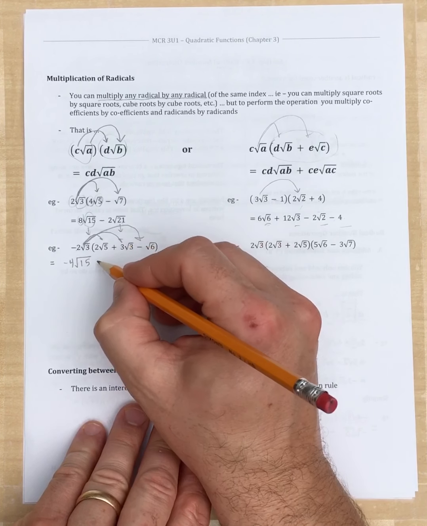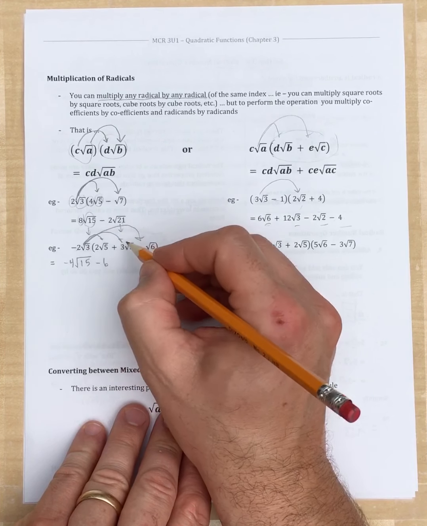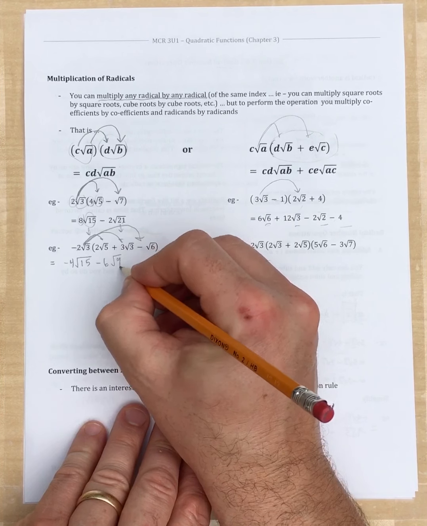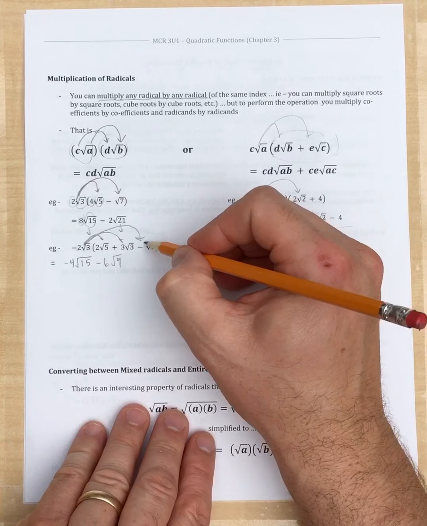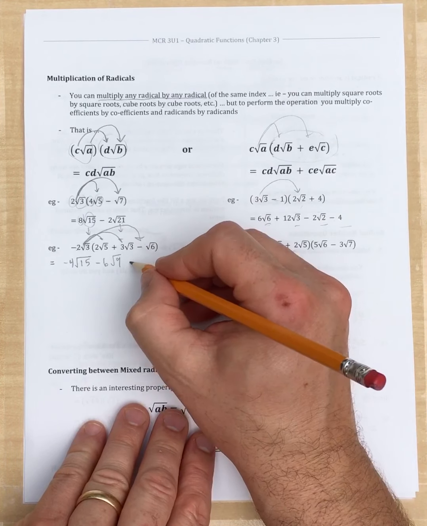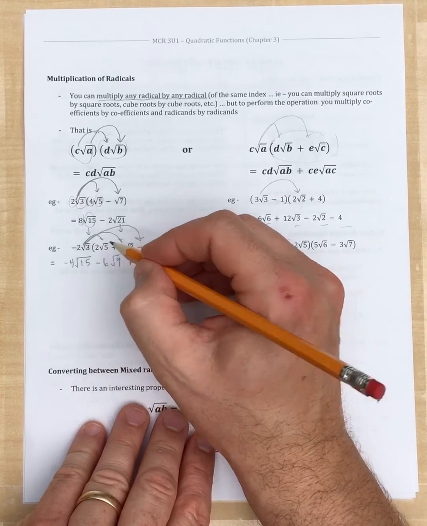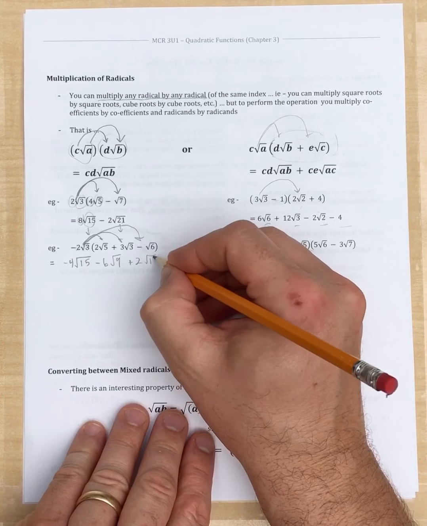Negative 2 times positive 3 is negative 6. Root 3 times root 3 is root 9. Negative 2 times negative 1 is going to be a positive 2. Root 3 times root 6 is root 18.